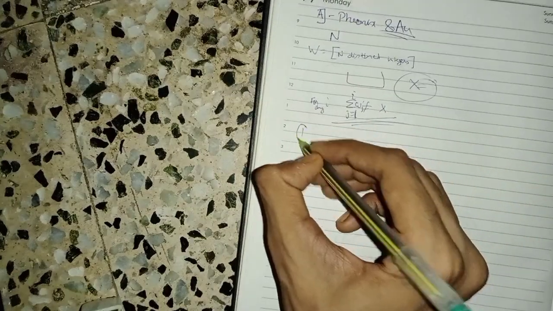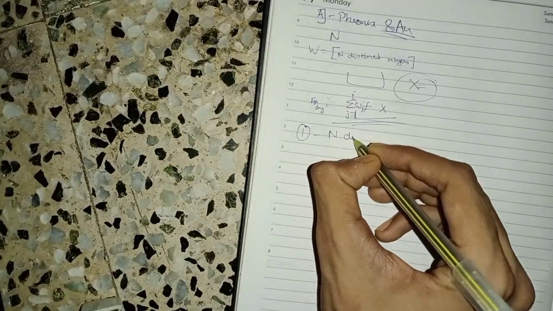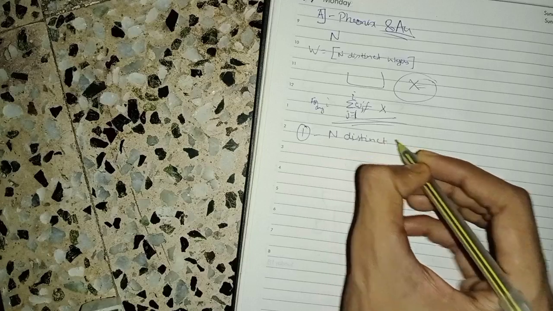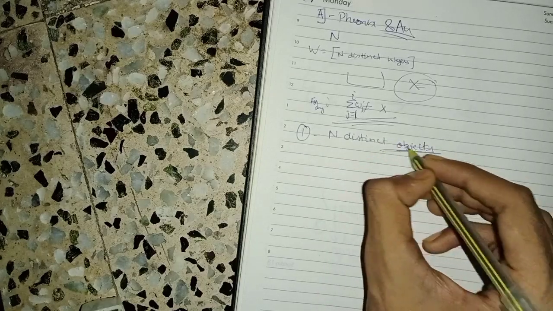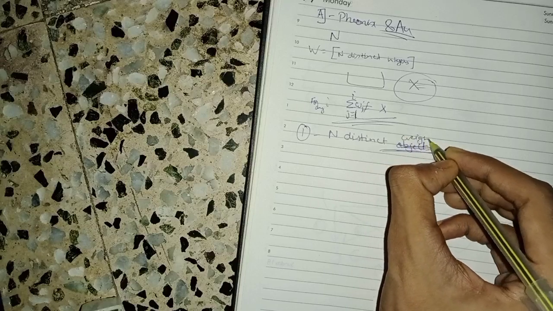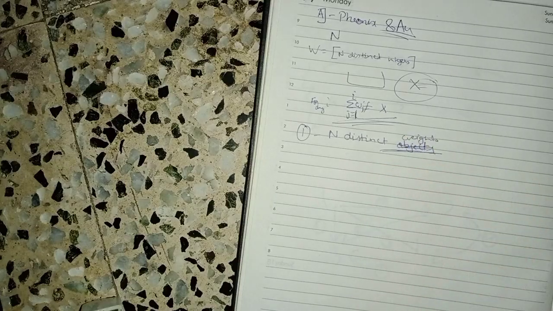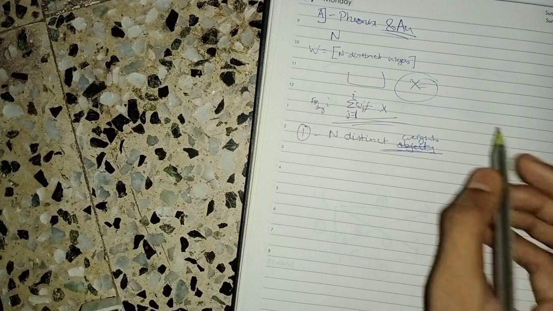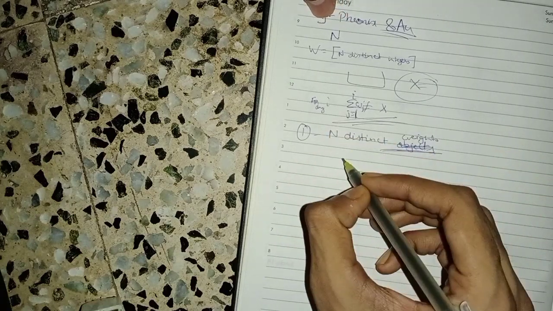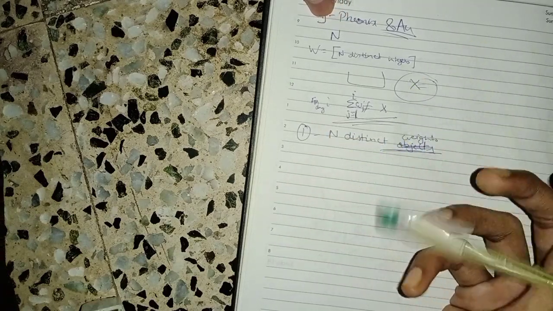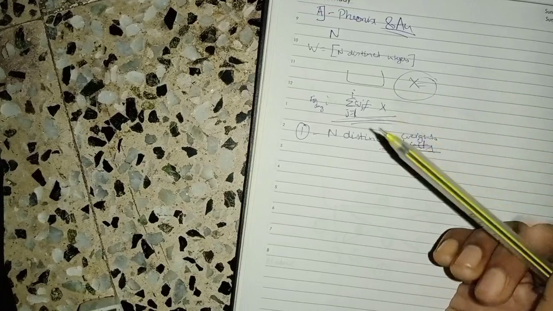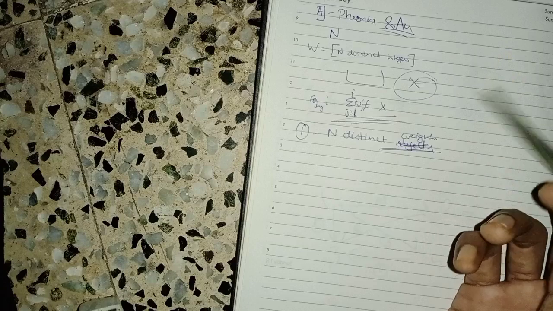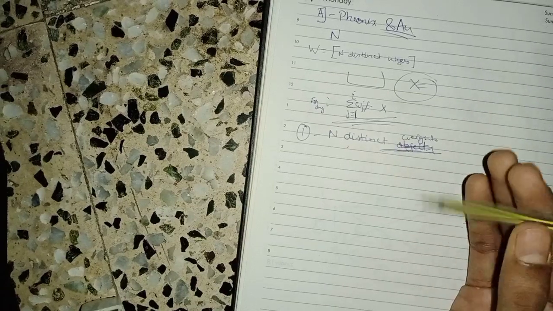First thing we know is that there are n distinct weights.